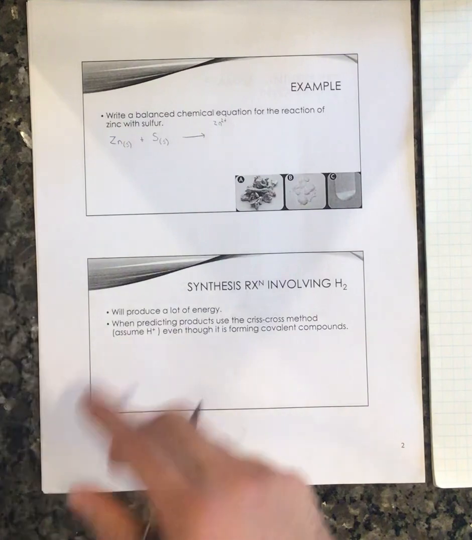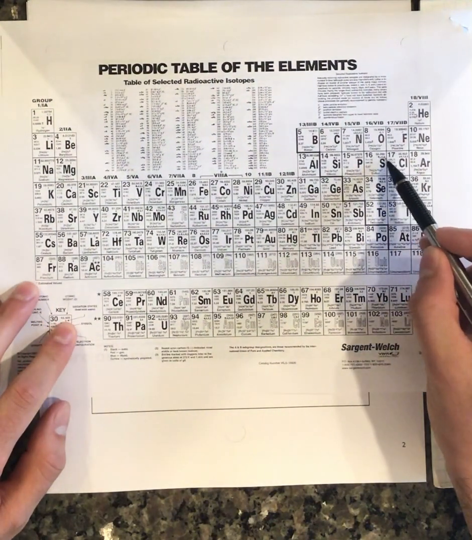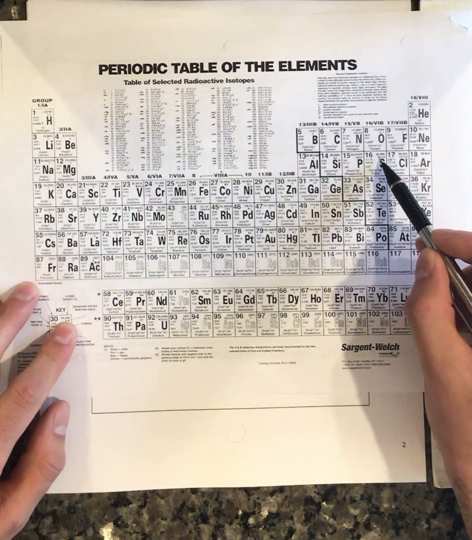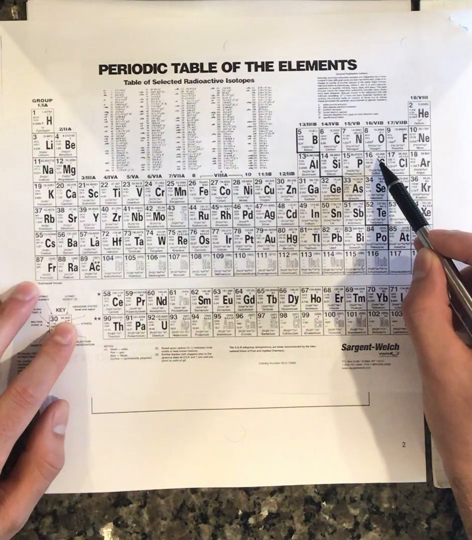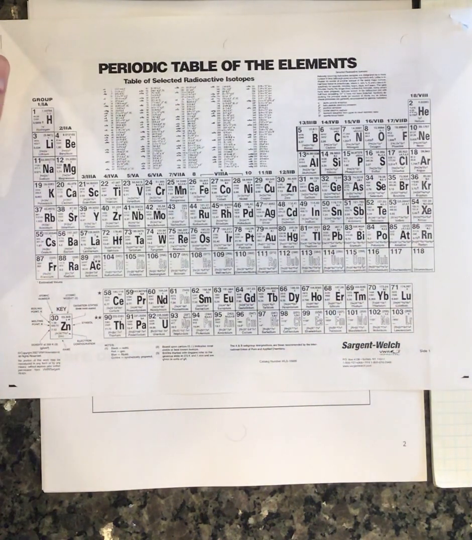And sulfur, once again, if I go back here, if you take a look at your charges, the one that is bolded, because you'll notice that there's more than one here, the one that is bolded is -2. That means it's its most stable ionic charge.